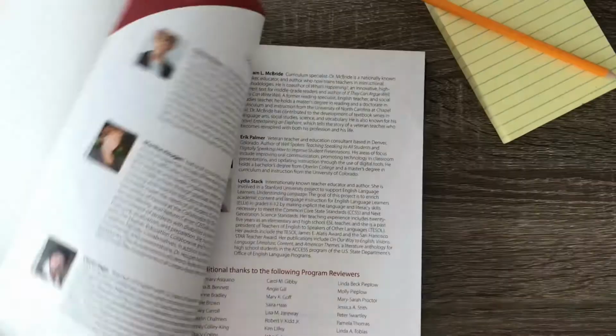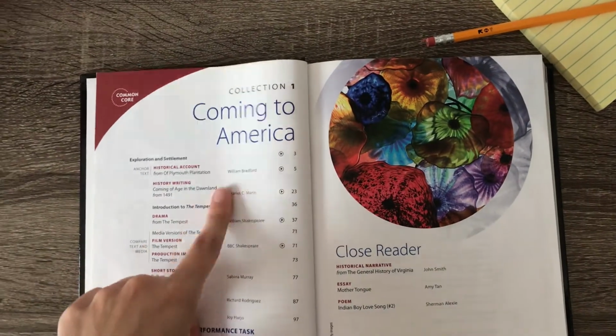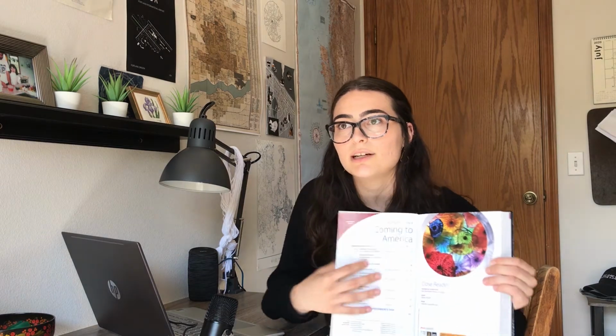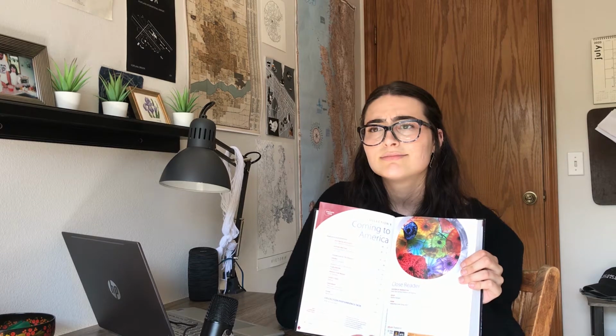So, collection 1 is called Coming to America. Can you see the problem of starting an American literature class with the unit Coming to America when the first text is a historical account of Plymouth Plantation? Not only is that ahistorical because it says Coming to America, and that's a text written before there even was a country called America, but also it's sort of setting kids up for failure because then they're learning that American literature starts with colonization.